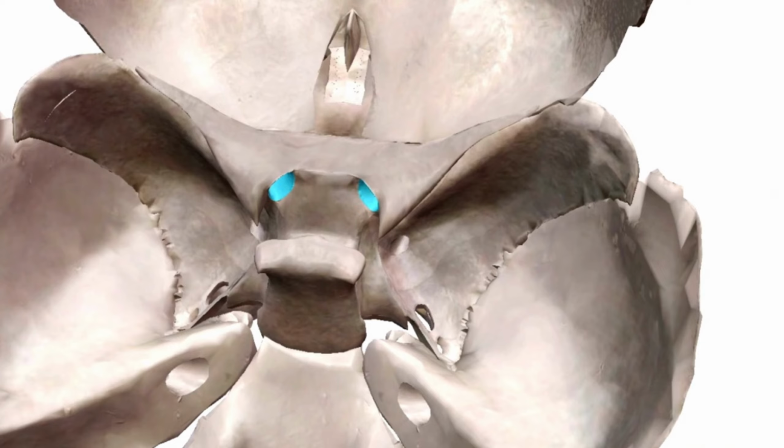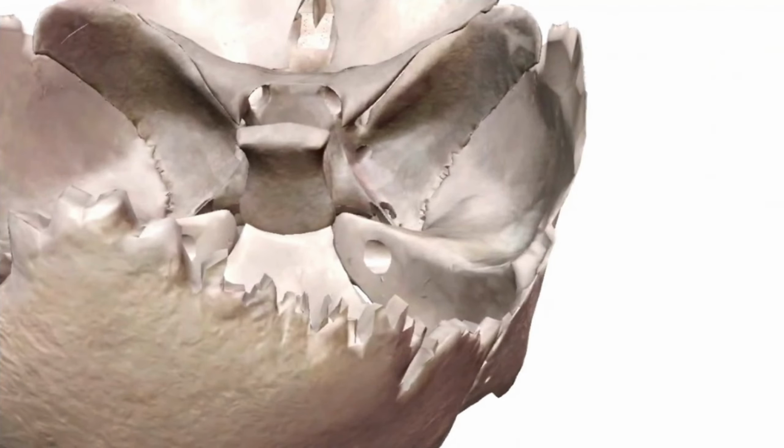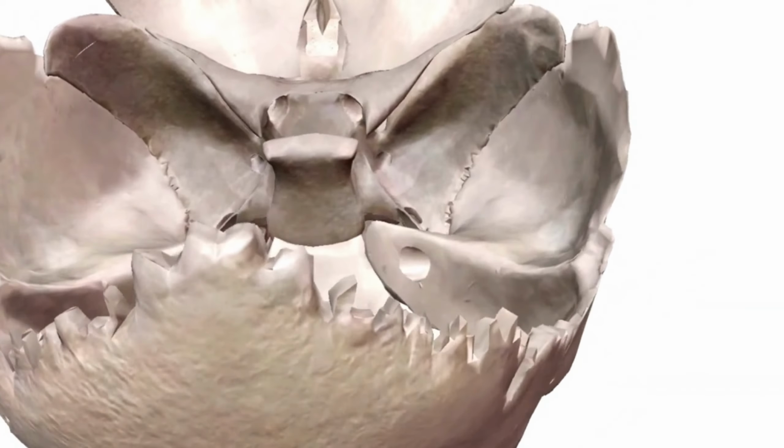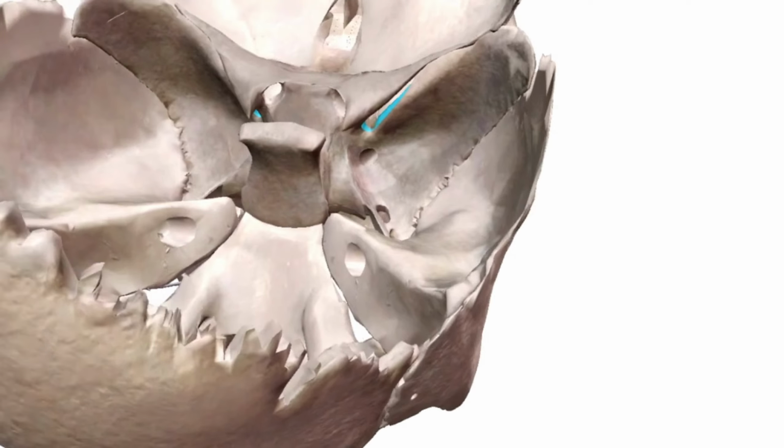Cranial nerve number 2. Okay, how about the superior orbital fissure? Can you identify that? The superior orbital fissure.